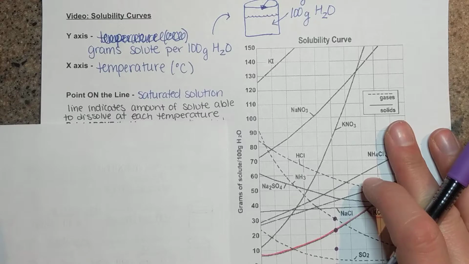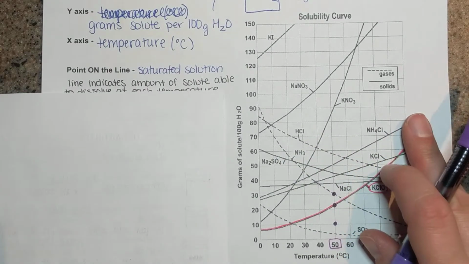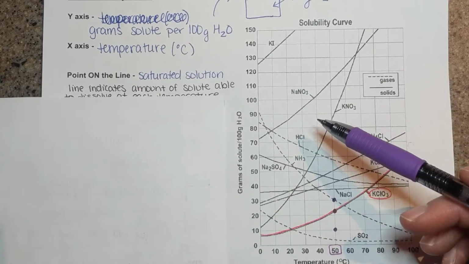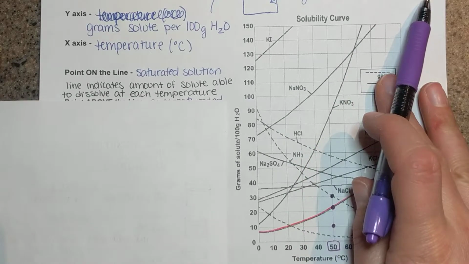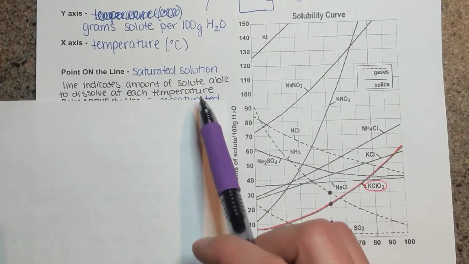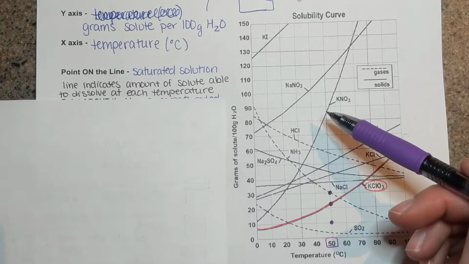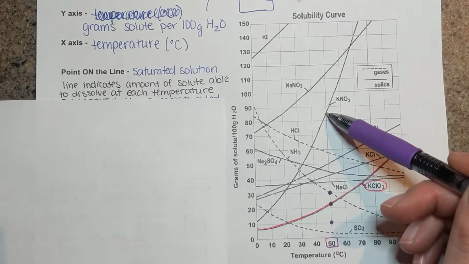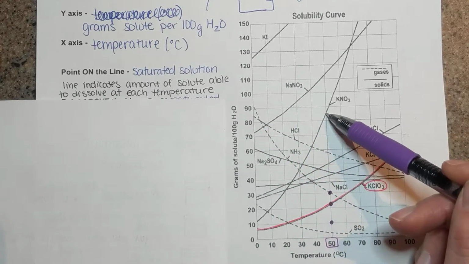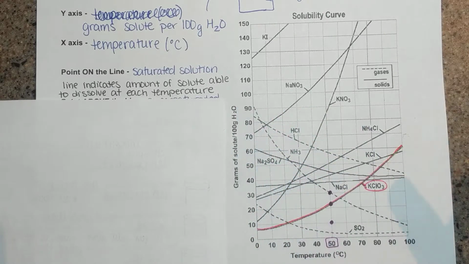I have 3 different places that a point could be on my graph. I could have a point on these lines. That would indicate a saturated solution. A saturated solution would mean that on the line, it indicates the amount of solute able to dissolve at each temperature. So for instance, this point on my line tells me that at 50 degrees Celsius, I can dissolve approximately 85 grams of potassium nitrate in 100 grams of water.